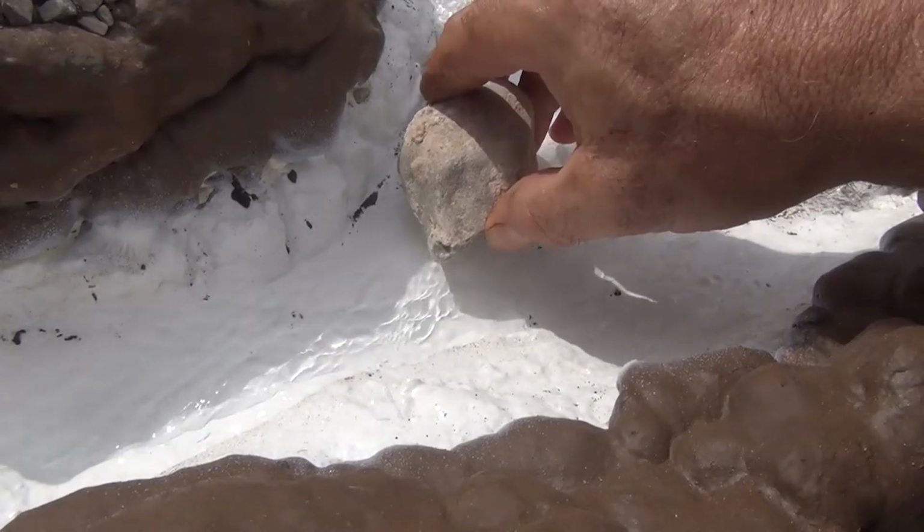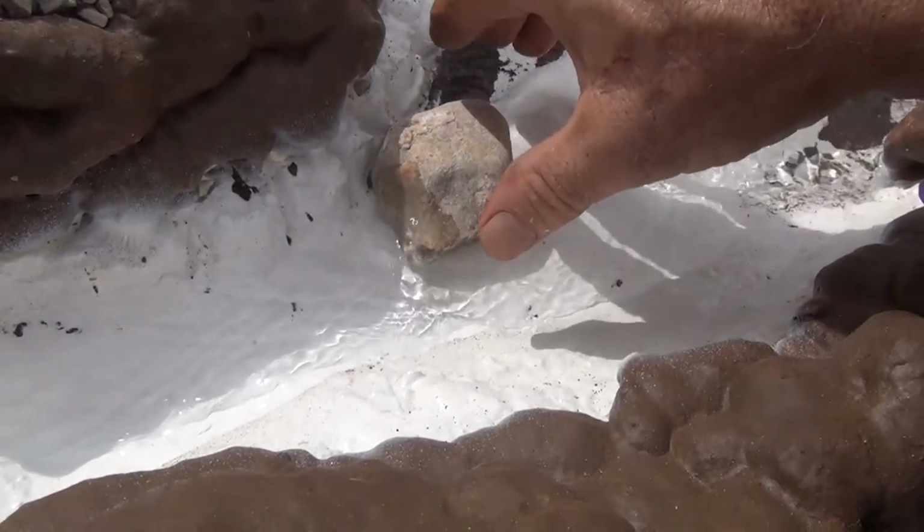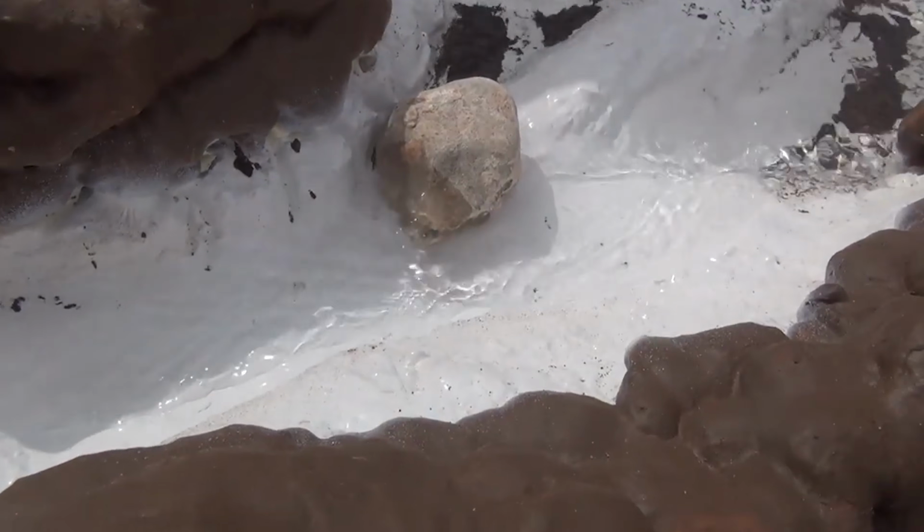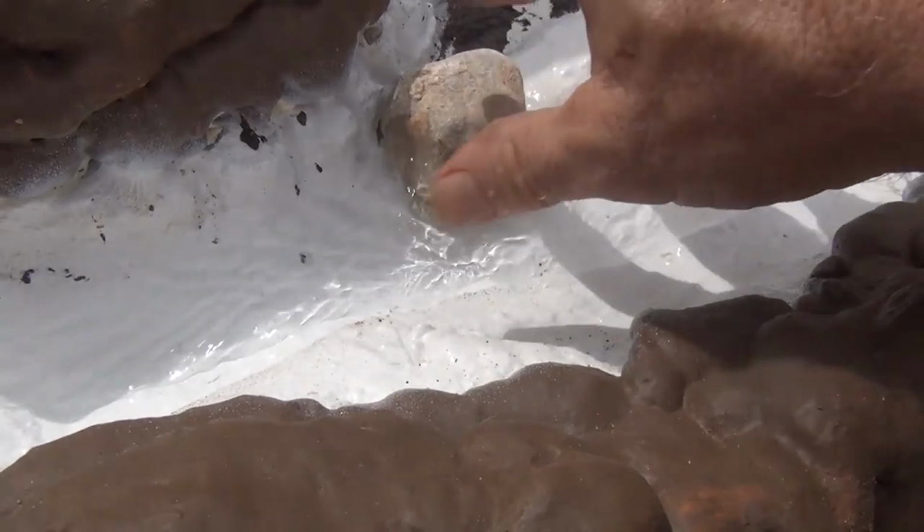All right, now I'm gonna go put a boulder in there and see what happens then. All right, we'll put a boulder in right about here. See how the water, see how the dynamics is flowing up against this?